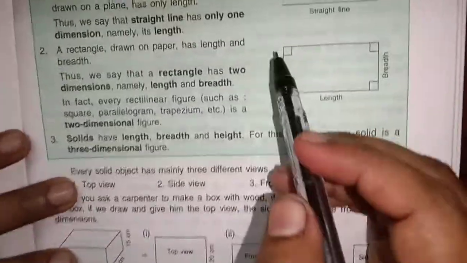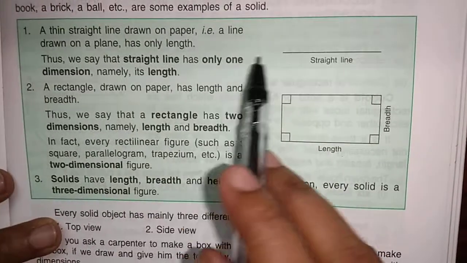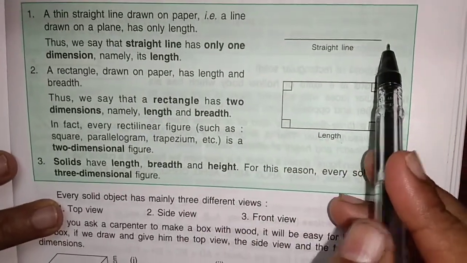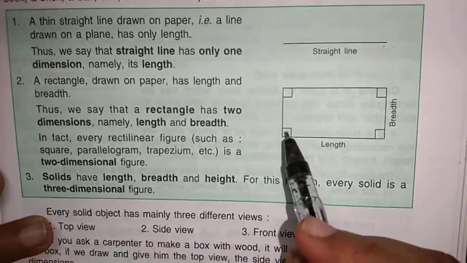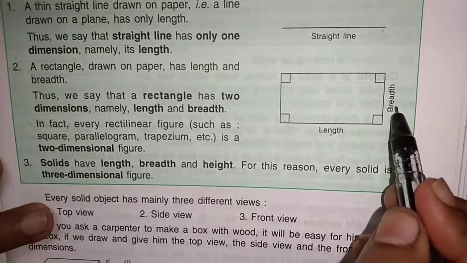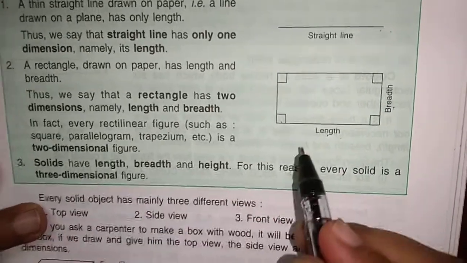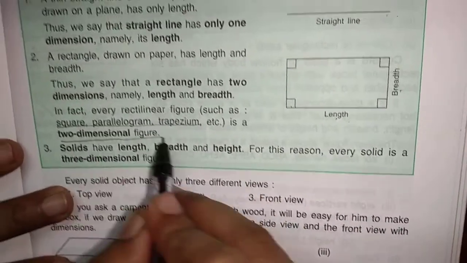First of all, you have to understand what is two-dimensional. Look at the line. This is a line segment. It is one dimension. It has only length. Then moving to two dimensions means it has two dimensions: one is length, another one is breadth. So square, rectangle, trapezium, parallelogram, they are two-dimensional figures.